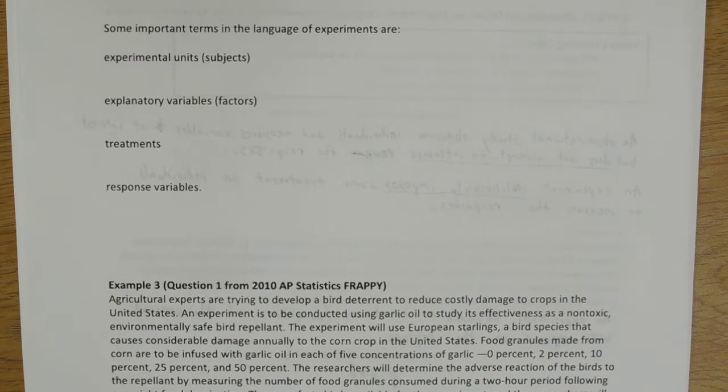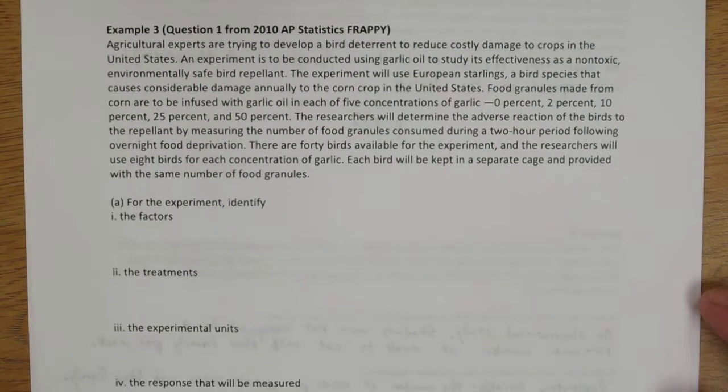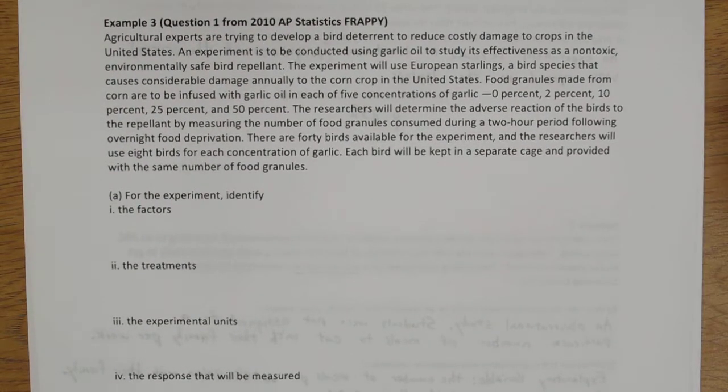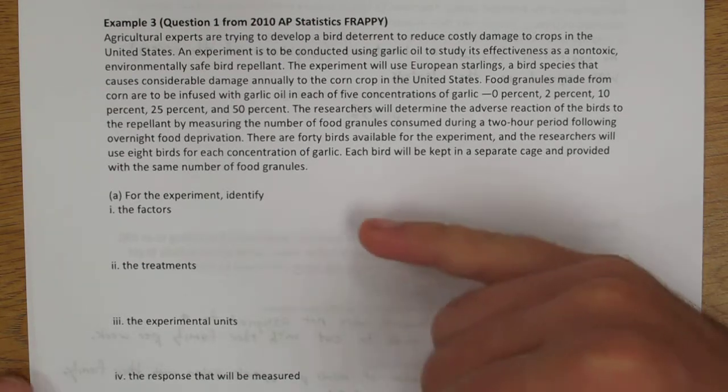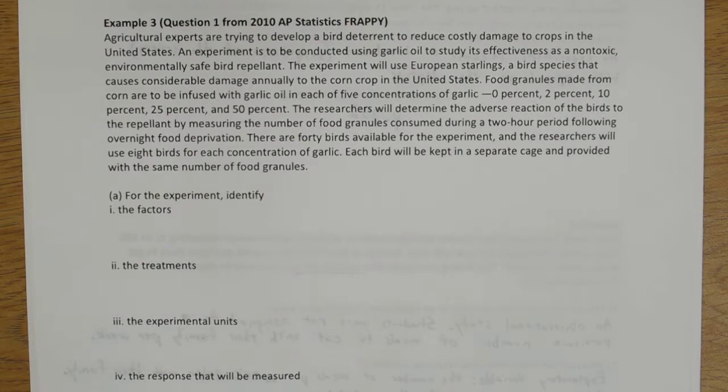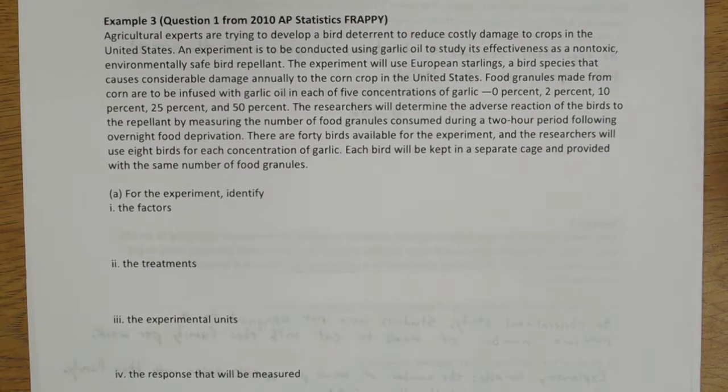And then finally, if you could do example 3 here, which is question 1 from the 2010 AP Statistics exam, fill this out and then check your answer online. You should be able to pull up the answers for this. So if you have all of that complete by tomorrow, the definitions and the few little notes I didn't write down, we'll be good to go. And then you can go ahead and start your homework for today.